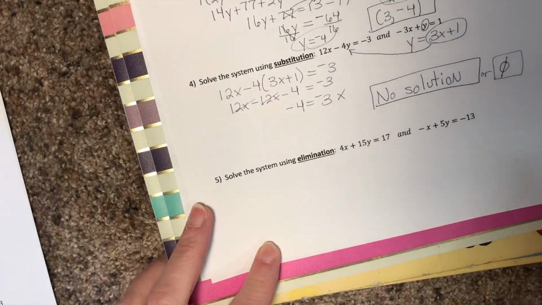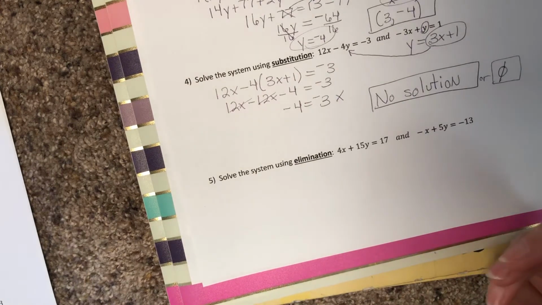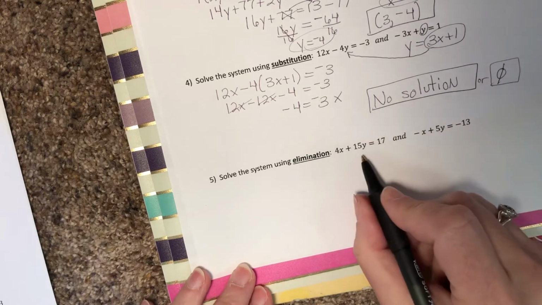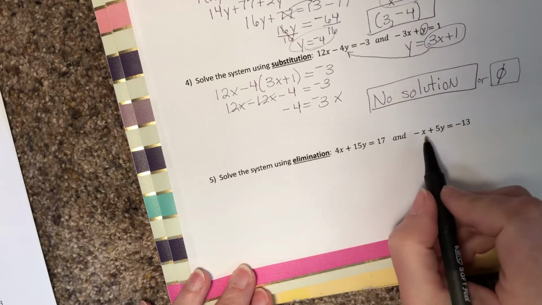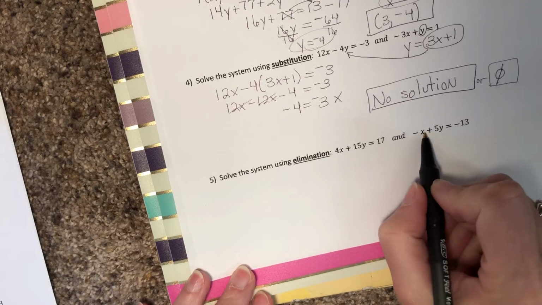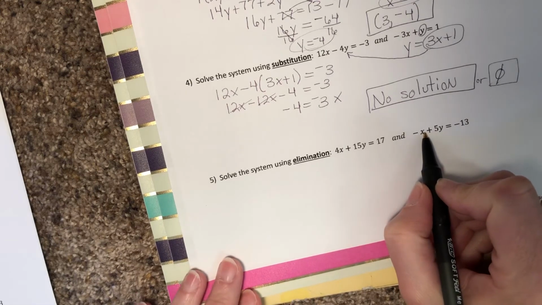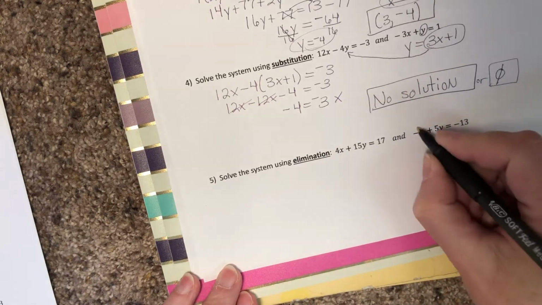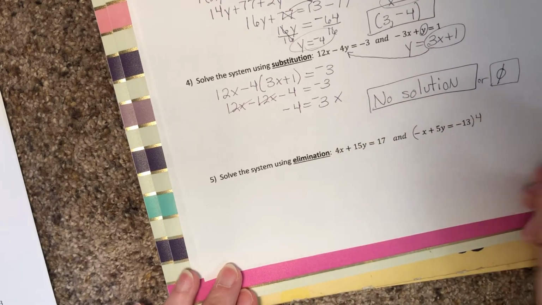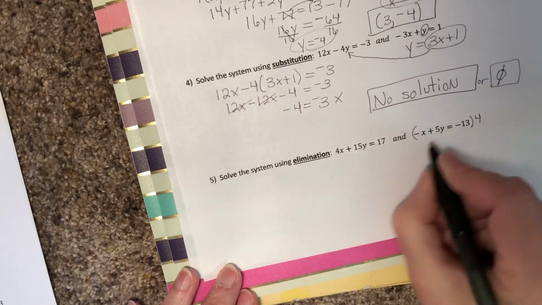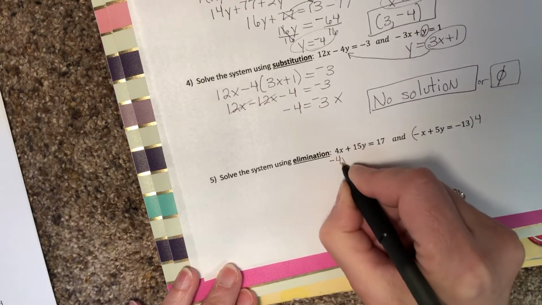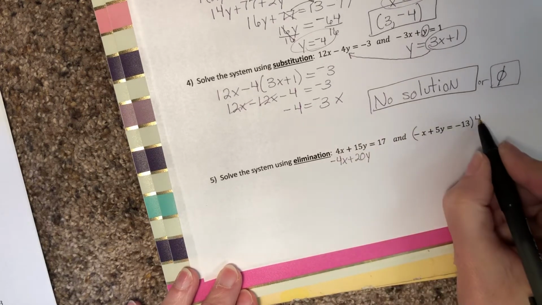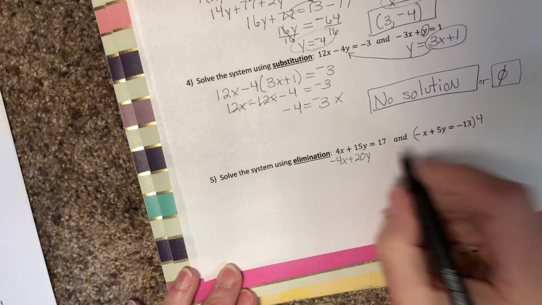Okay, number 5, elimination this time. Normally they're stacked up, but I'm going to multiply this second equation by 4, because then this x will be 4x, this will be negative 4x, and when I add them, the x's will drop out. So multiply by 4, and this is going to give me negative 4x plus 20y. Right, when you multiply by 4, every term gets multiplied by 4.